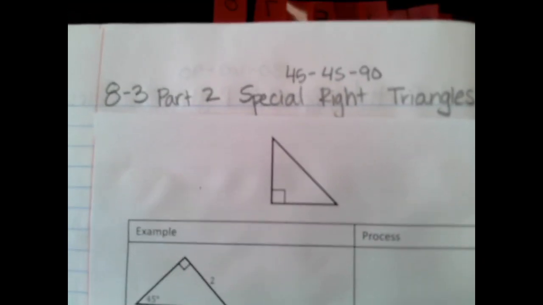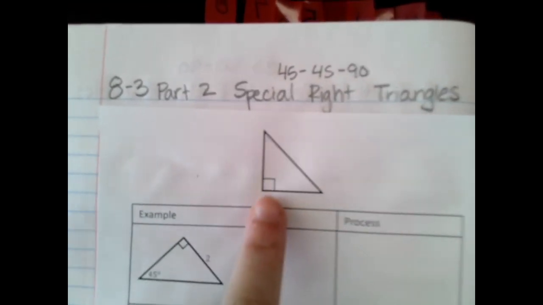Take a look at this triangle here. We're doing a special right triangle. It's 45, 45, 90. So we have a 90-degree angle, and then the other two angles are going to both be 45. Okay, so both the other two angles are 45. Again, because they have to all add up to how much?